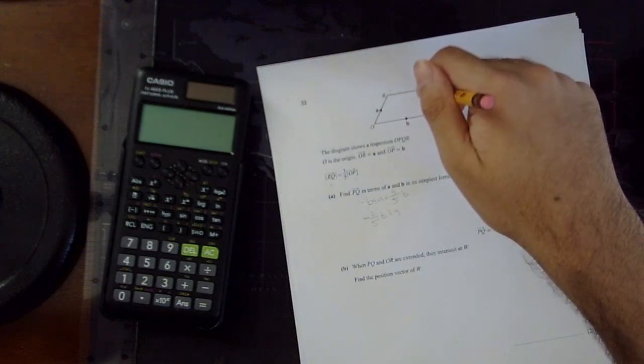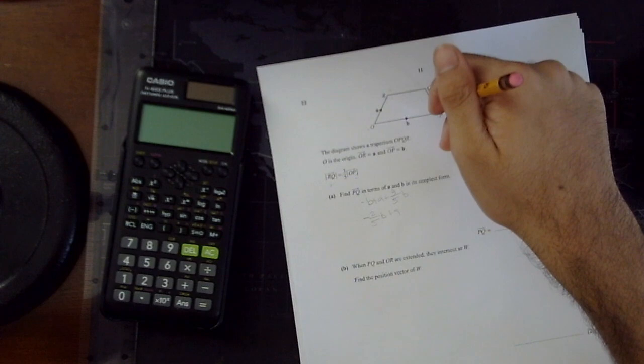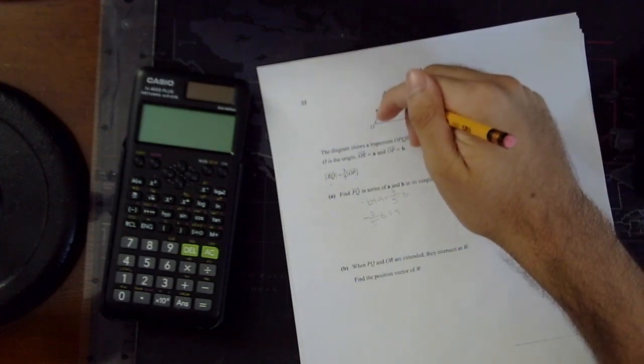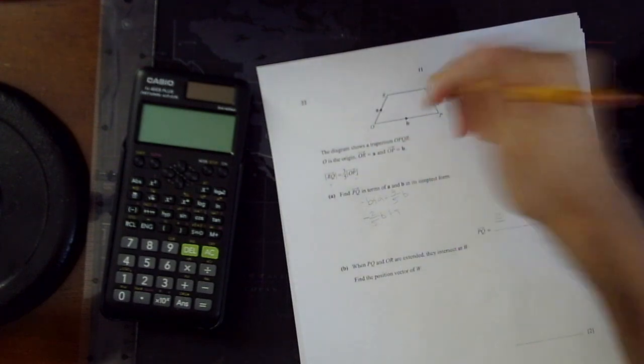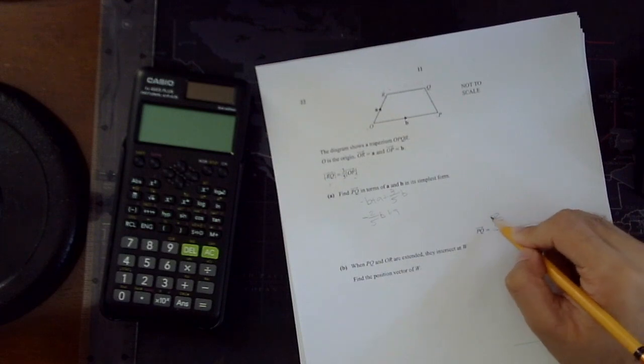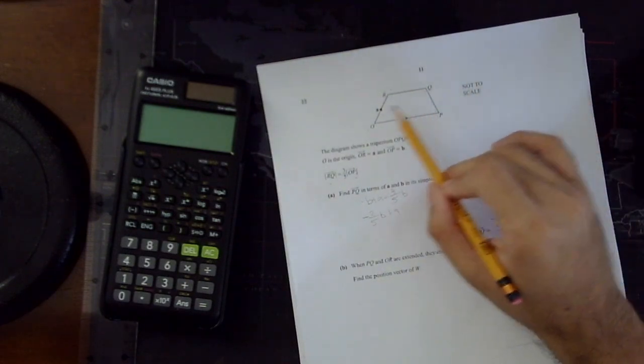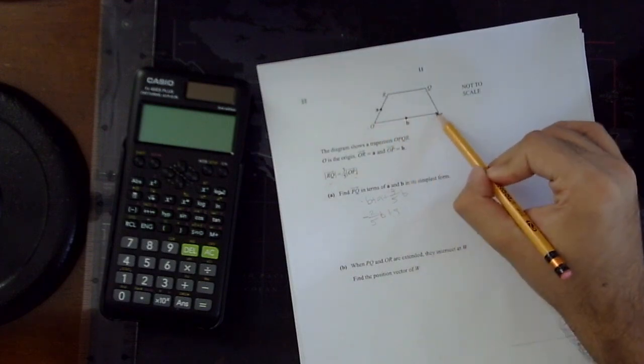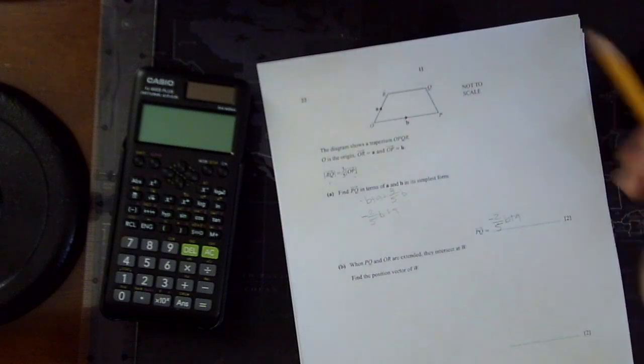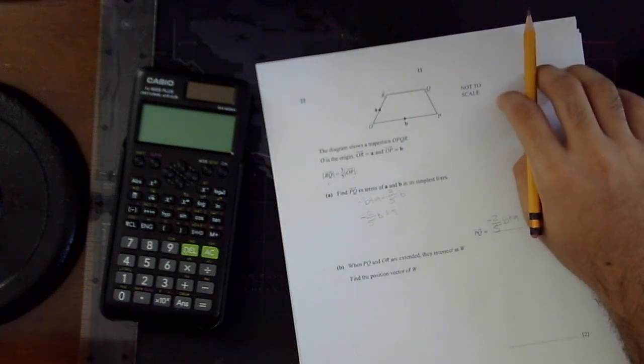P to Q. Negative B plus A. I'm doubting this one. So I'm the one with negative 2/5 B plus A. Okay, there we go. Now it makes sense. Alright.